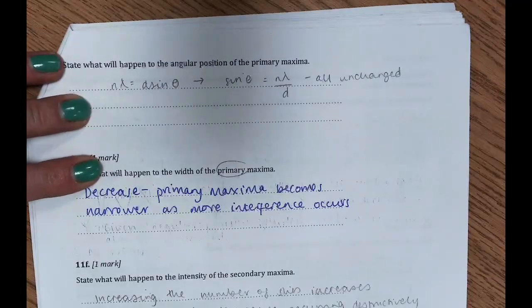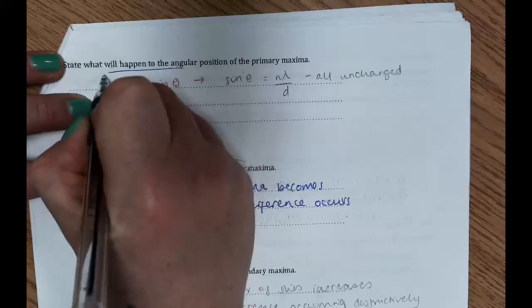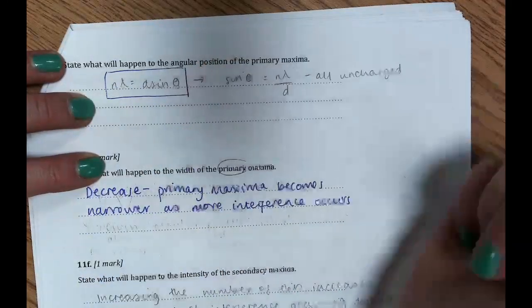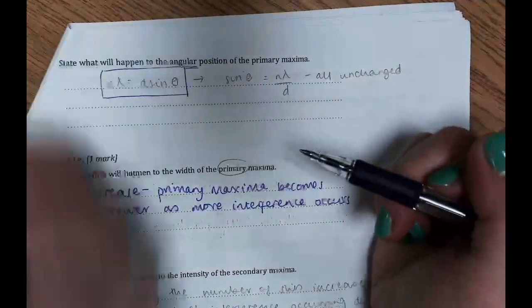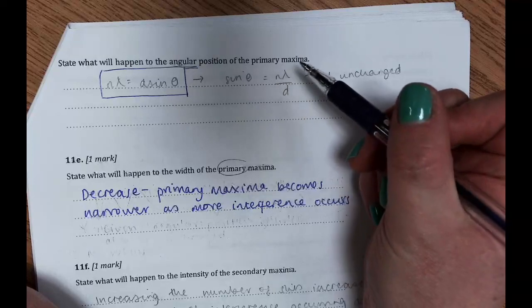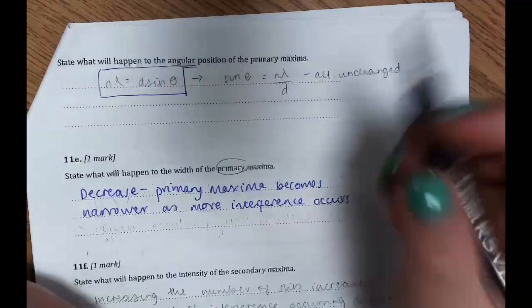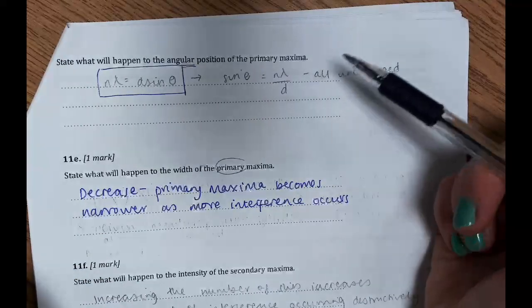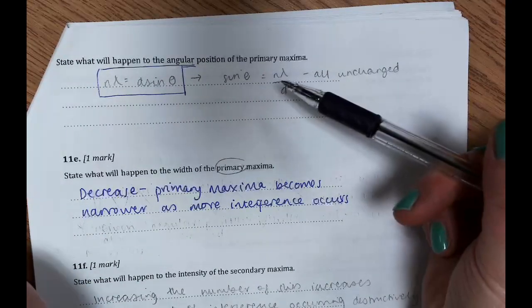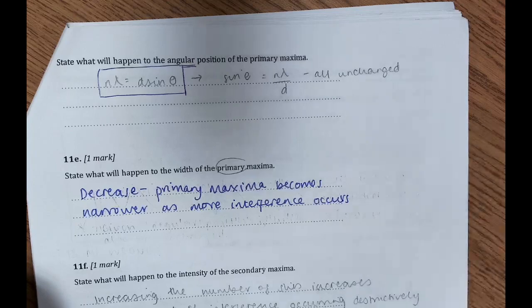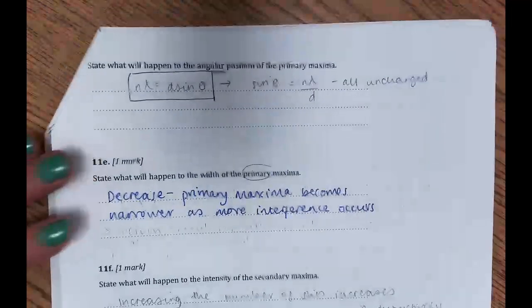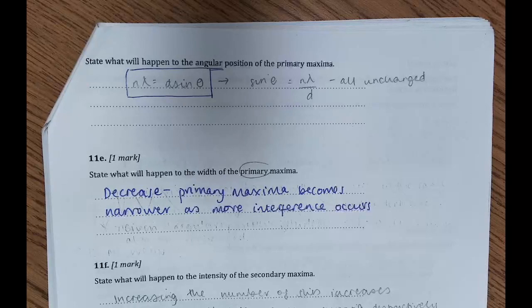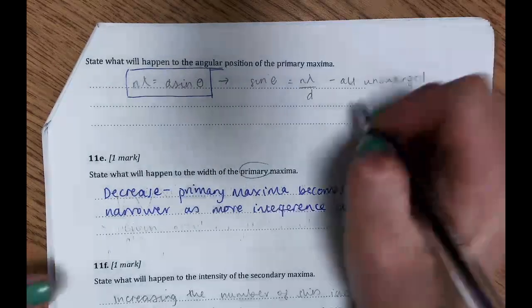So when we are looking at diffraction gratings, we can use n lambda is d sine theta, and I can rearrange for sine theta, because I'm looking for angular position. So I'm interested in seeing what happens to sine theta. And that is equal to n lambda over d. Well, primary maxima are not going to be affected in terms of their angular position because n, lambda and d have not been changed. If you go back to what they say stays the same, everything has stayed the same. So theta has not been changed, therefore no difference. Okay, so all unchanged, no change.